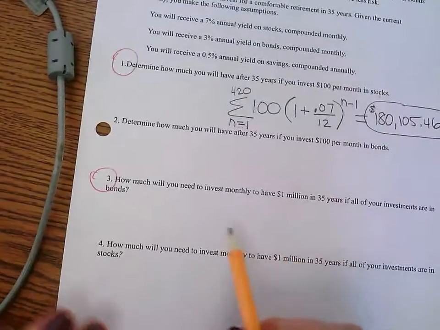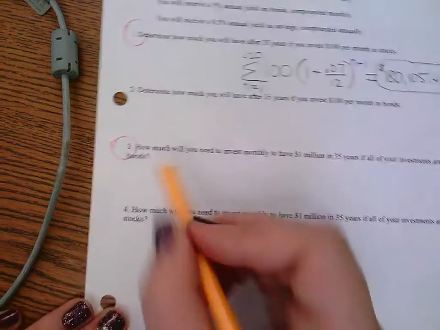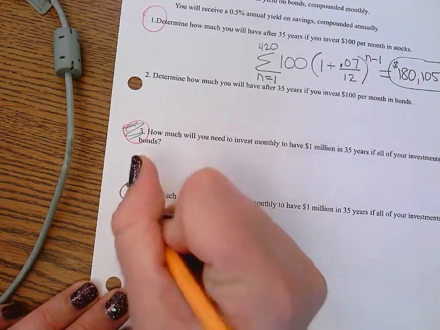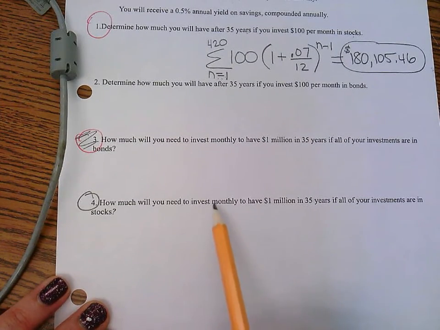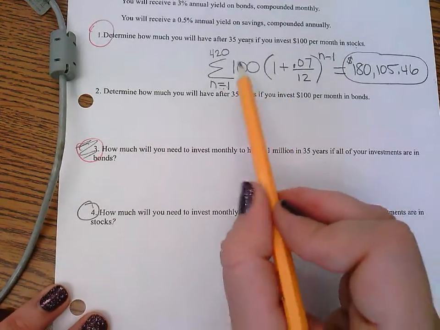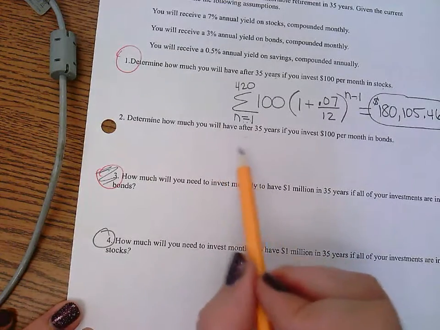So actually, now I'm going to skip down. I wanted to do the other problem about stocks. Okay, so I'm not doing number 3. I'm going to do number 4. So number 4's question says, how much would you need to invest monthly? So instead of $100, what would you need to invest to have $1 million as your outcome? And then you're going to do this recalculating for bonds.